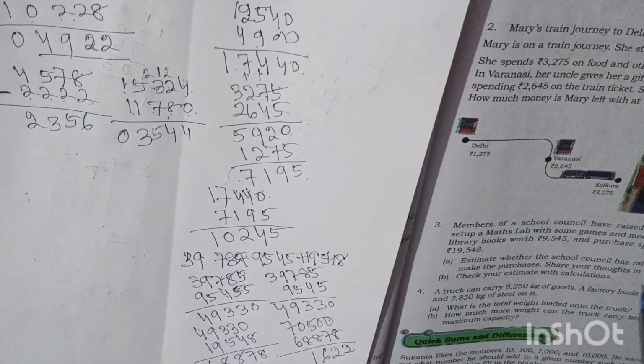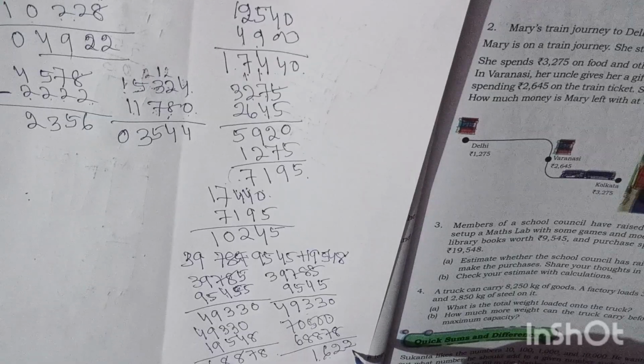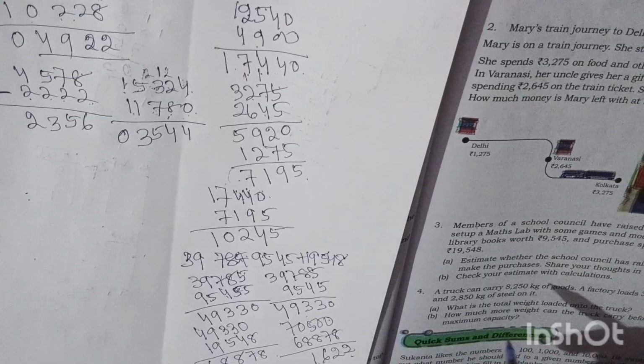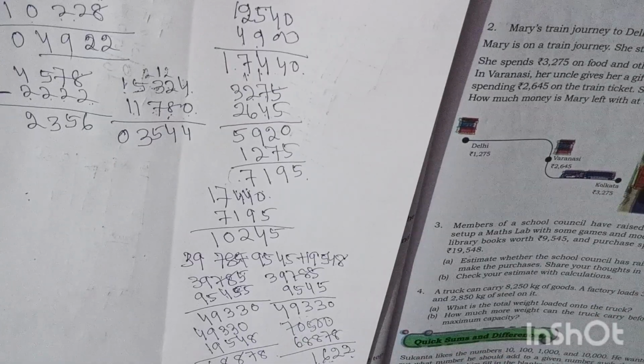Estimate whether the school council has raised enough money to make the purchases. Share your thoughts in the class. No, because the amount remaining after spending is 1,622. So there is no extra raise of money. Secondly, check your estimate with calculation. Now you check it. So that is the answer.